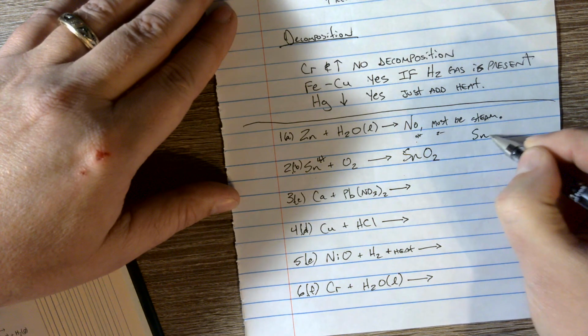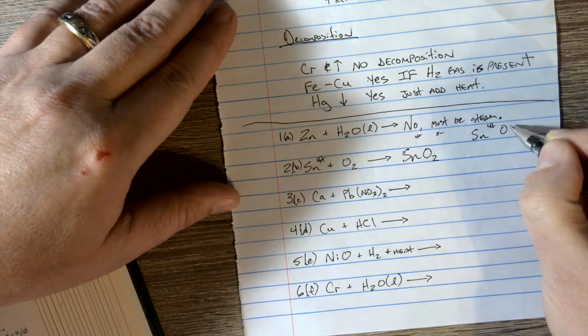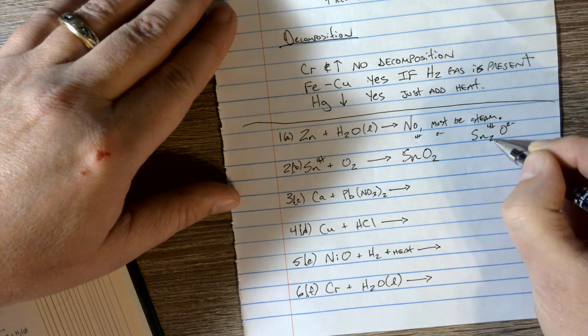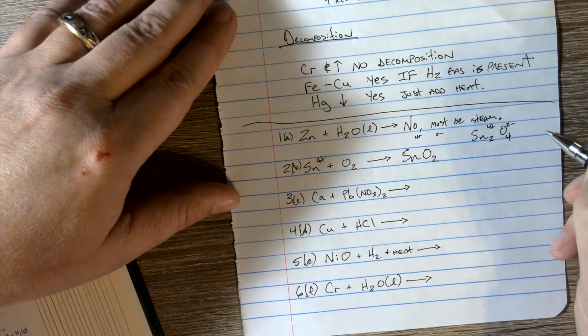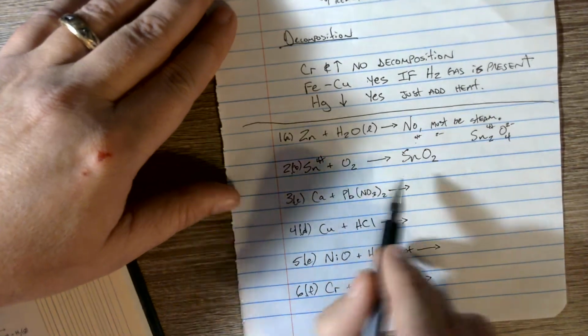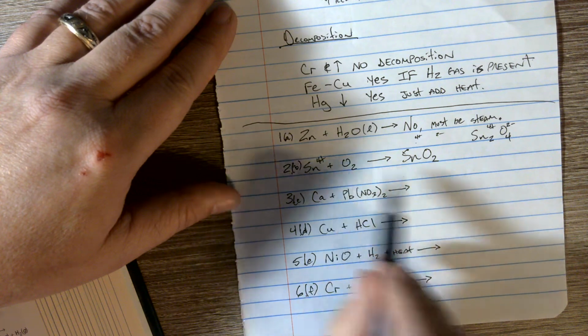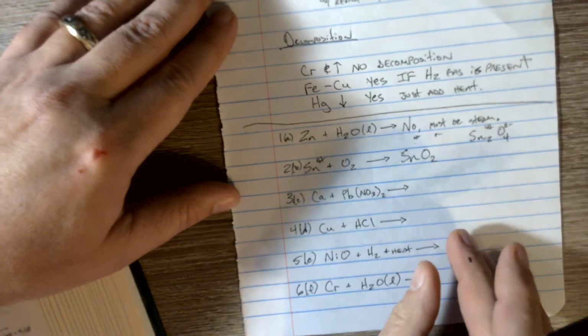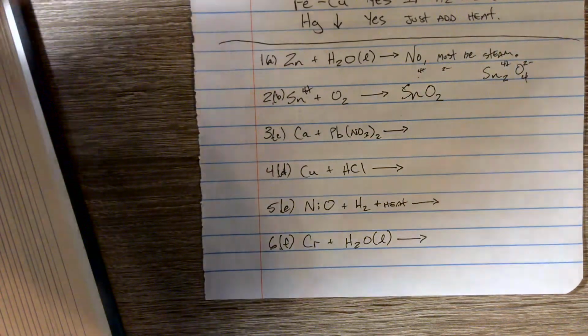Let me work that out for you just so you can get more practice on seeing it done. I would crisscross, the 2 would go here, the 4 would go here, and then I simplified it like that. And this is already balanced. I'm not really concerned about descriptors here. Okay, all right, so let me start working on these other 4 now.